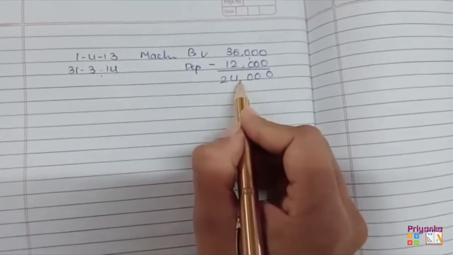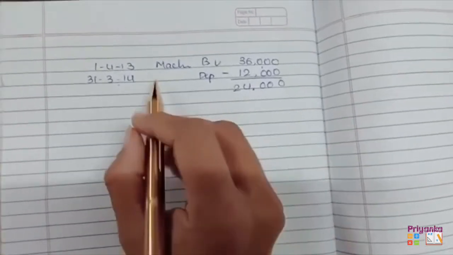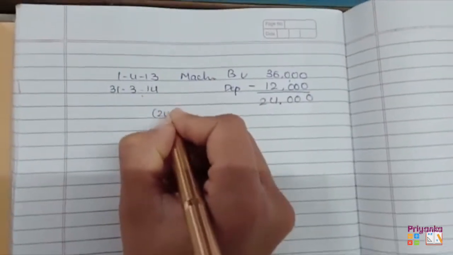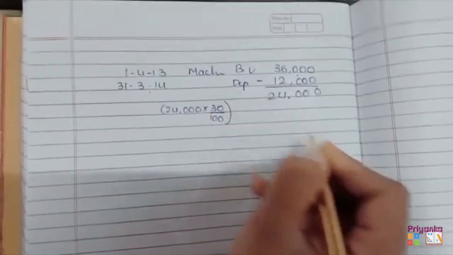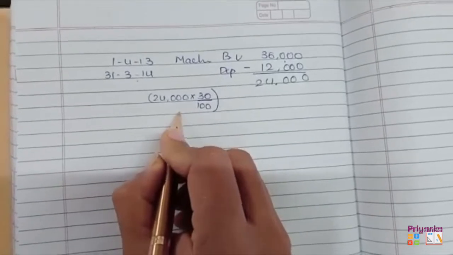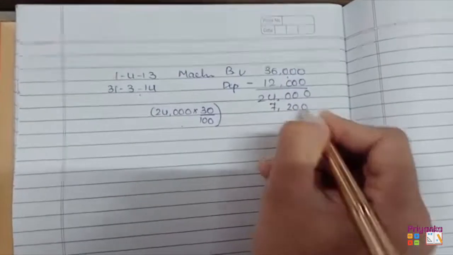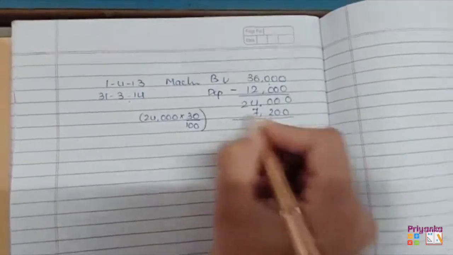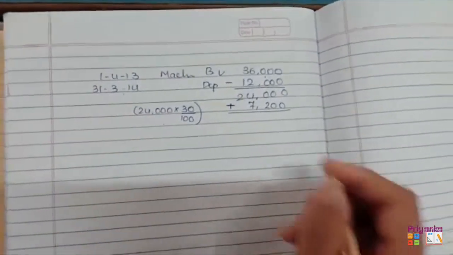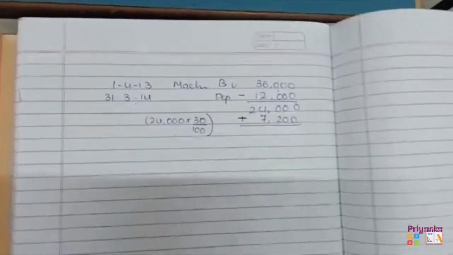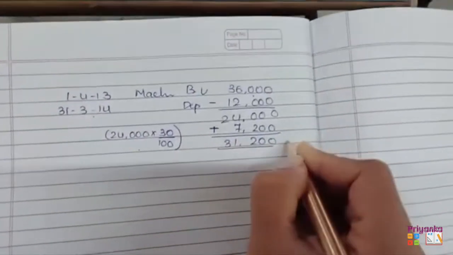So on 31st March 2014, the machine value becomes 24,000 after removing depreciation. On 24,000 we are going to calculate 30% profit as given in the question. The calculation will be like this, and if you calculate like that, you will find the profit is 7,200. As it is a profit, we'll add it up. It is 31,200. So this is the selling price.